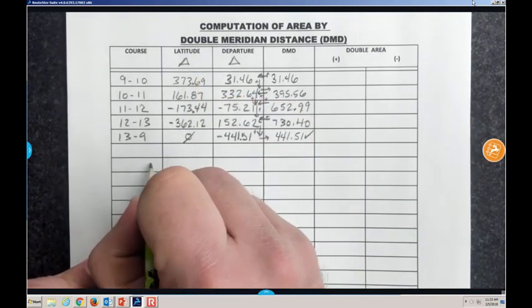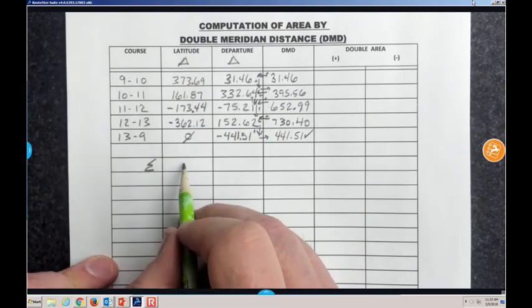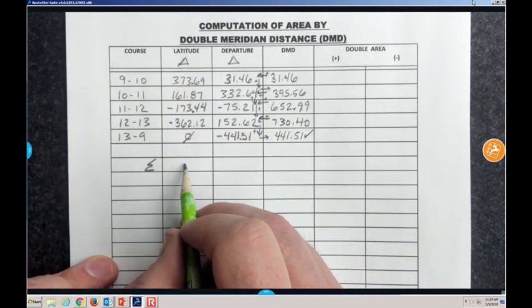Let's add up our latitudes and departures. So let's add up all our latitudes, see what they give us. Hopefully they give us a 0.